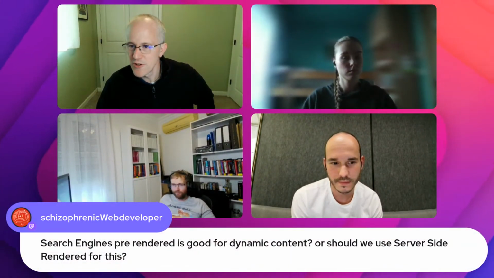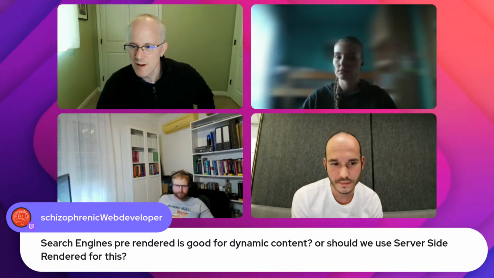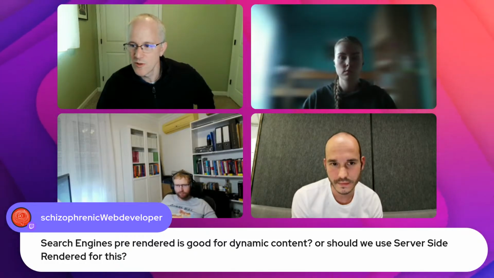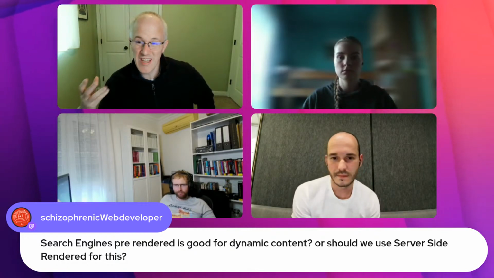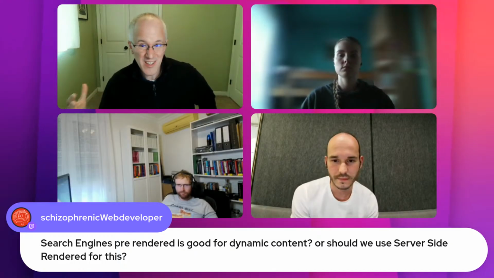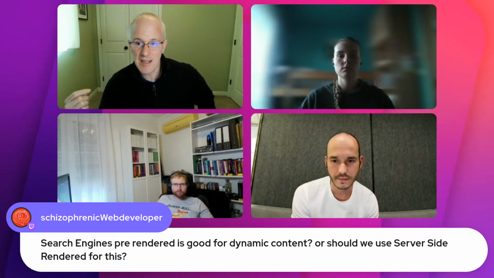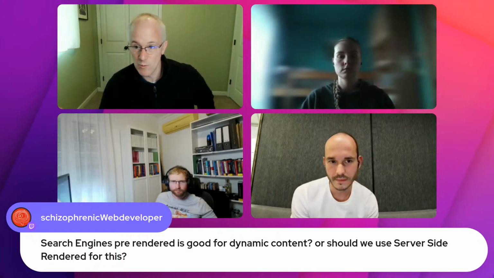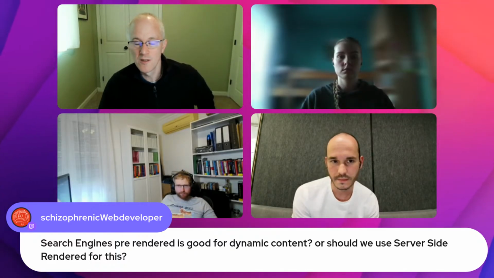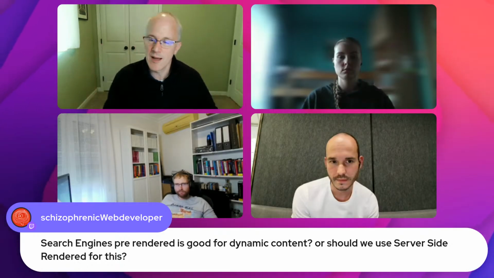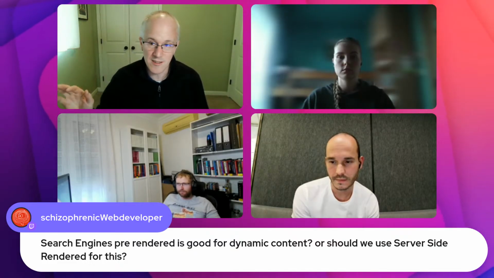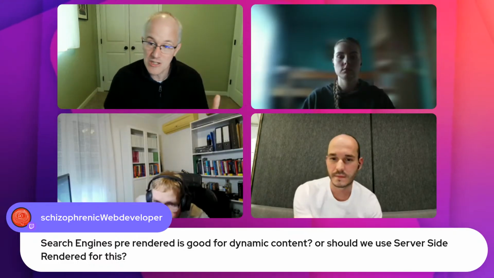Cool. One other question about pre-rendering and SEO. So search engines pre-rendered is good for dynamic content, or should we use server-side rendering for this? I mean, so static server-side rendering is basically what pre-rendering is. We basically do a static server-side rendering of what are going to eventually be interactive components. So we render them statically first, and then we set up those components for interactivity. And this creates some complexities for users, because your components really end up rendering twice as part of loading that page. You get the pre-render and then the actual interactive render.